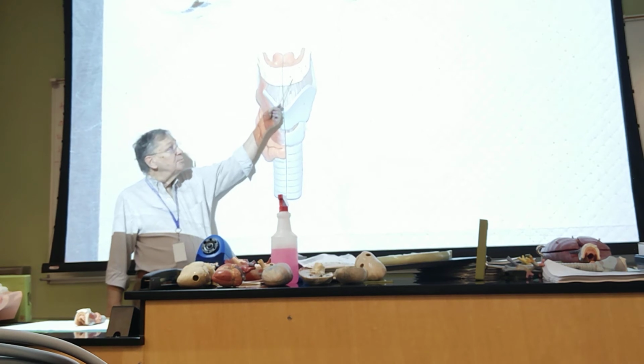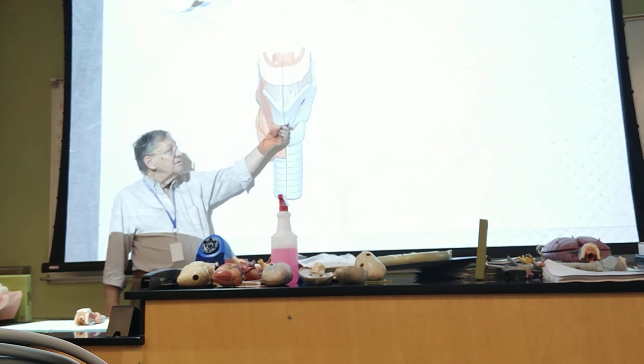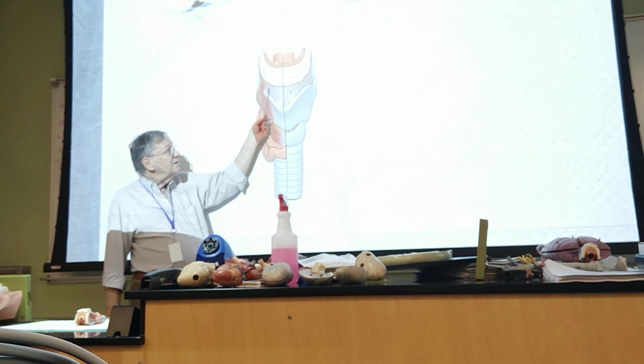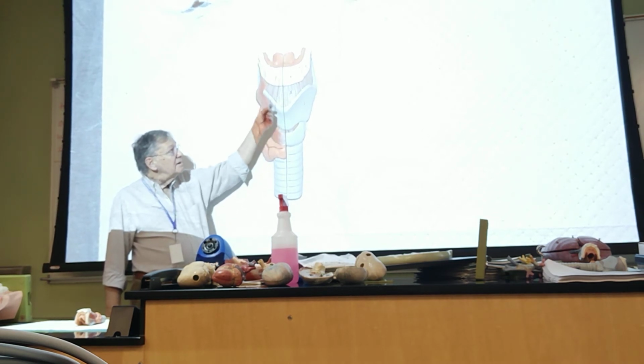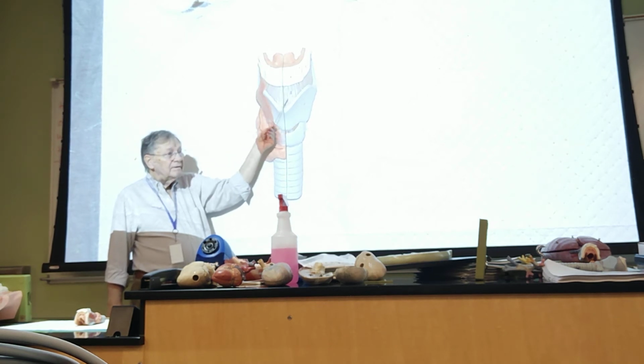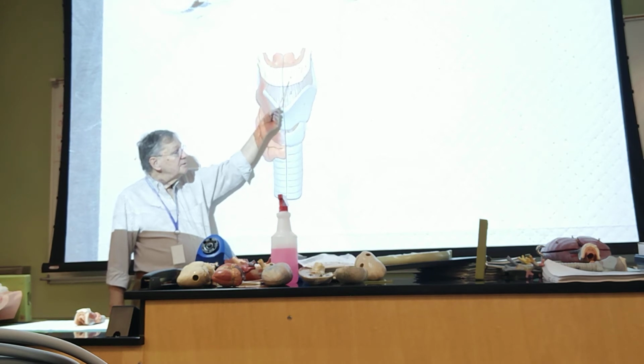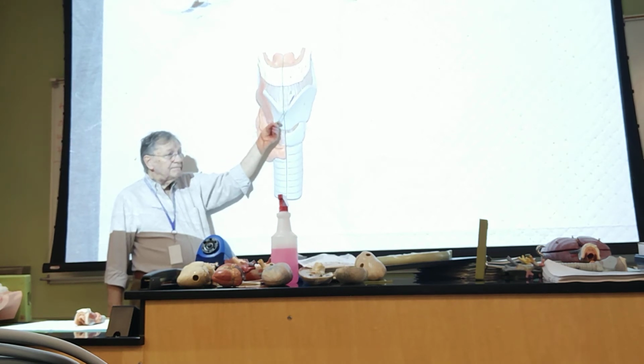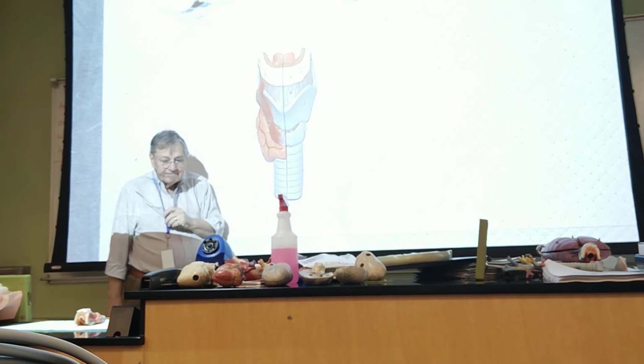Between the hyoid bone and the thyroid cartilage, you have the thyrohyoid ligament. Thyrohyoid ligament. Right there.